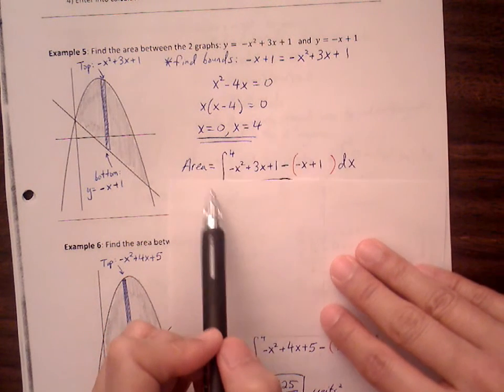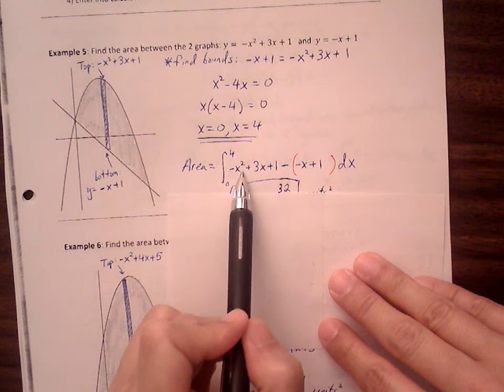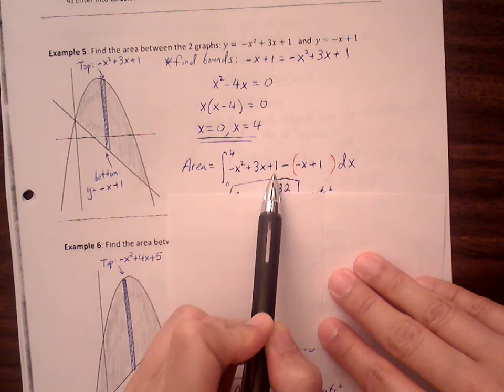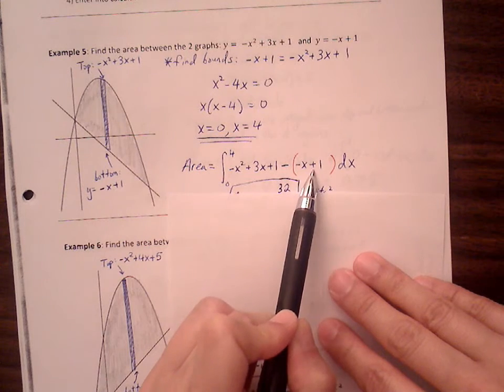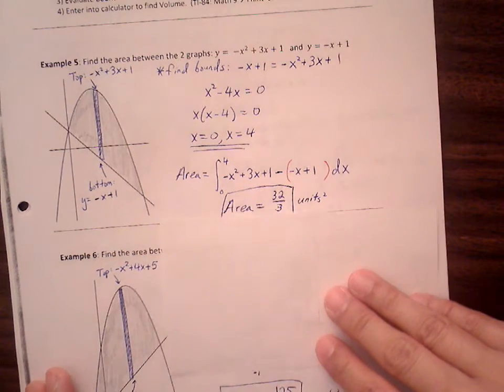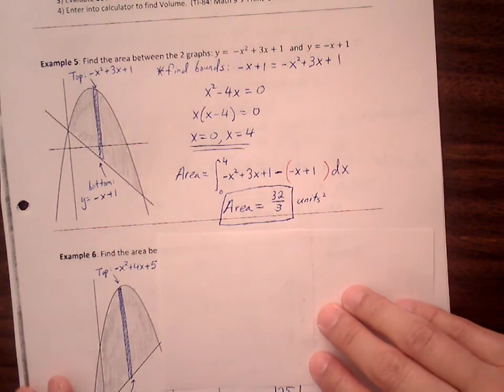And then we're ready to plug into our definite integral. Top function gets entered first. Minus big parentheses, followed by the bottom function. Enter in our calculator, 32 over 3 square units.